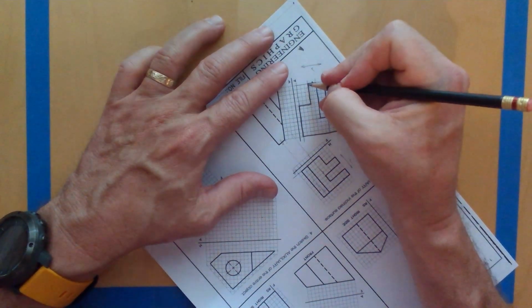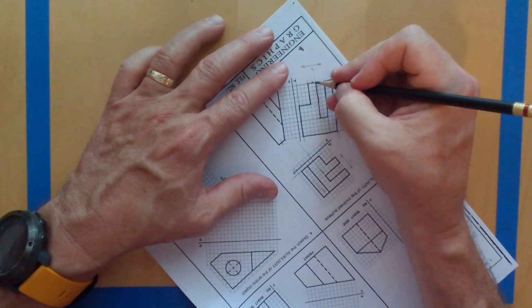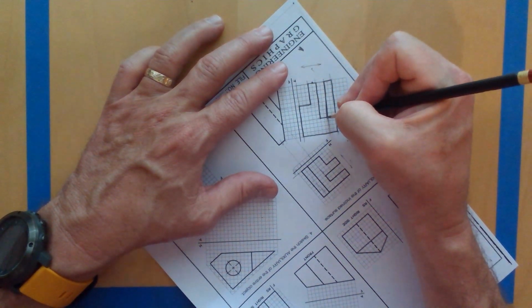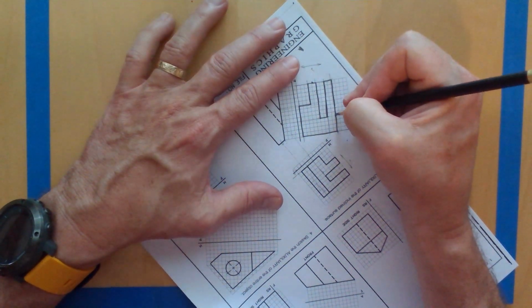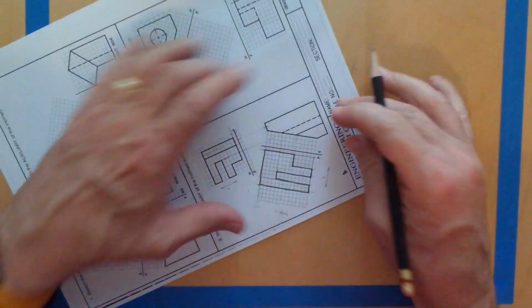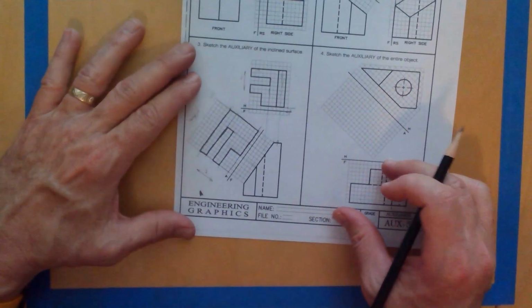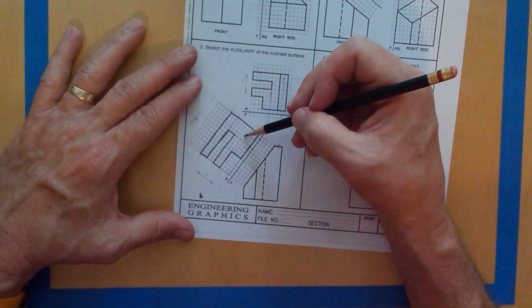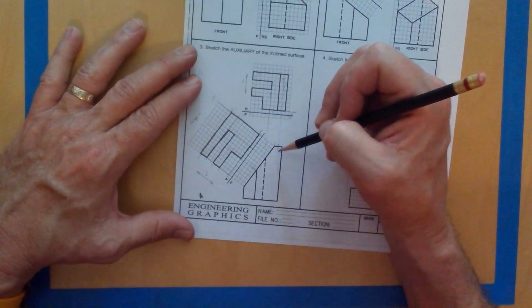Now I shouldn't be going over these really, but I feel like to help you see them a little bit better, I'll go over them. You probably should not go over them because it really only messes things up. And there we go. Okay. So there is the auxiliary view of this surface.